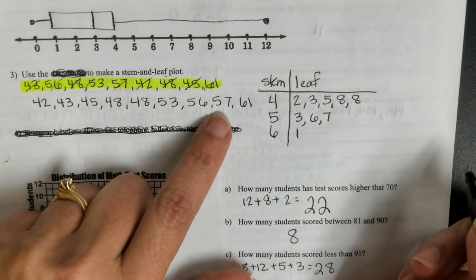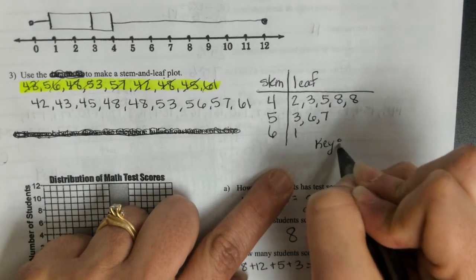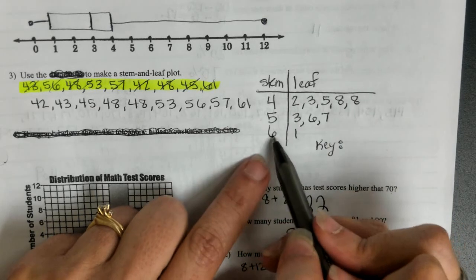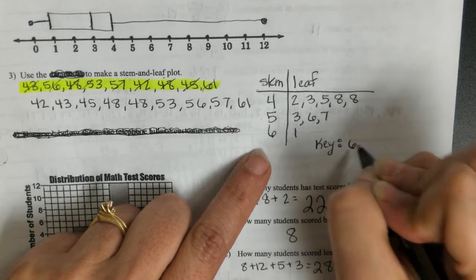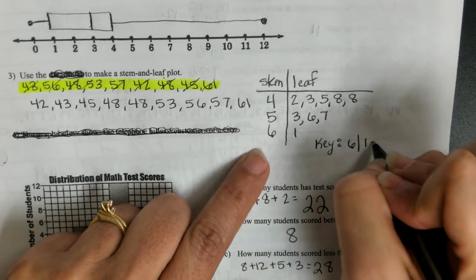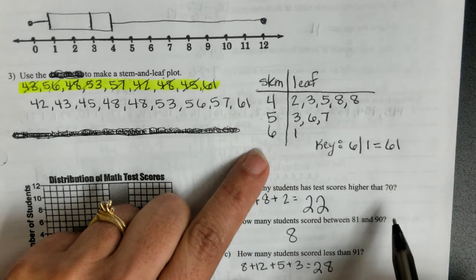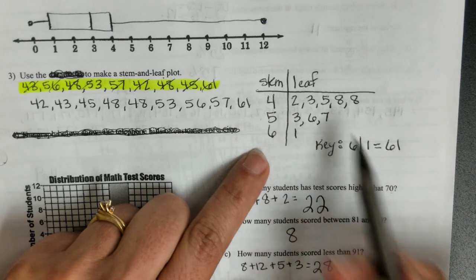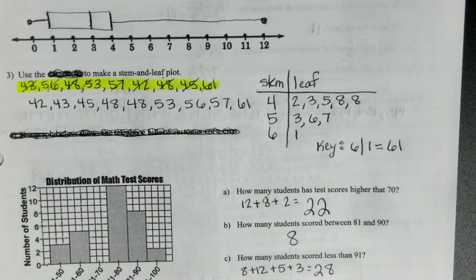But the last thing you got to remember to do is to put a key. On the key, use a number in your data, like 6 line 1 equals 61. 4-2, like all you're doing is saying that when you look at this, it equals that. But you can use any number. You could do 5-3 equals 53. It does not matter. So, that is the entire review. The videos are out there from earlier this week if you need them.